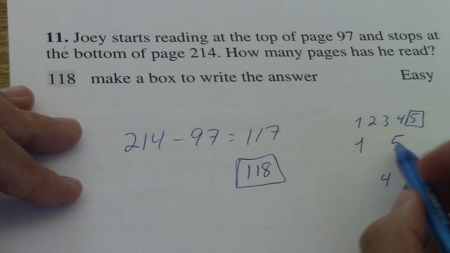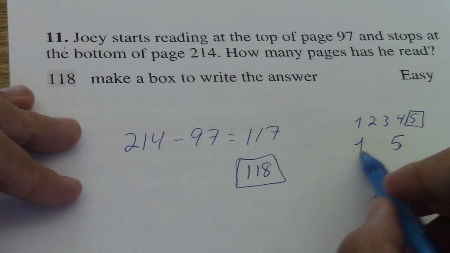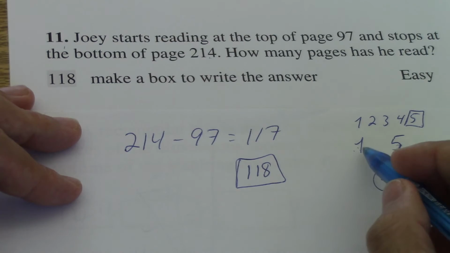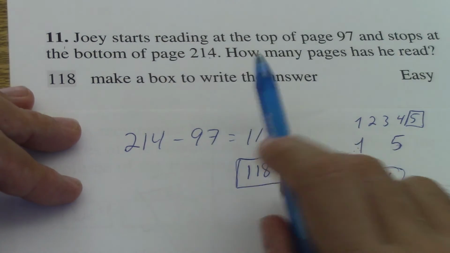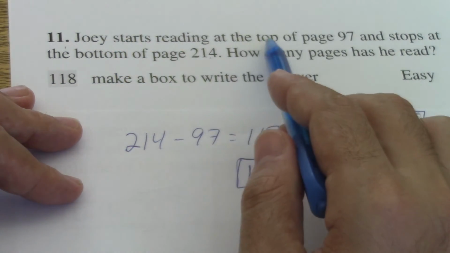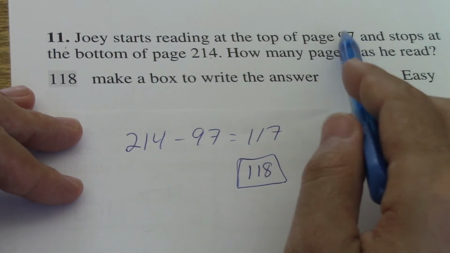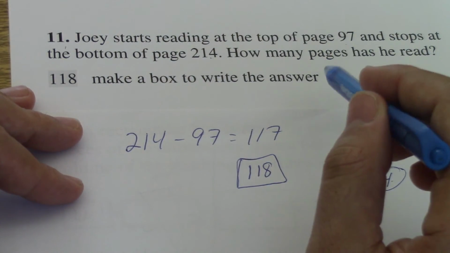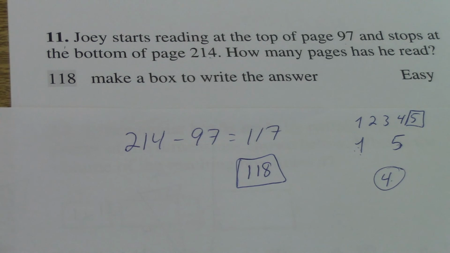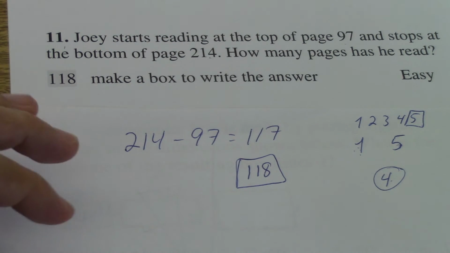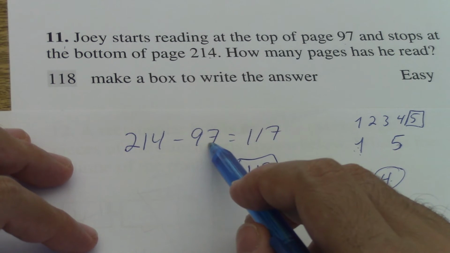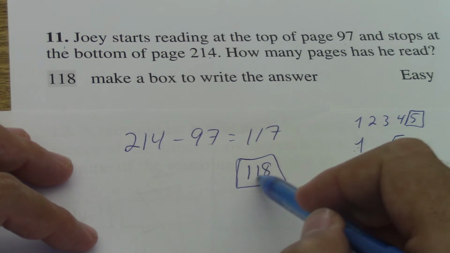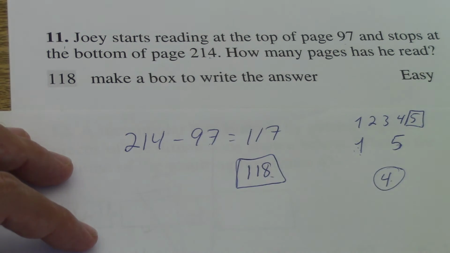Because when you're subtracting 5 minus 1, that is 4, you're not counting the 1. But in this case, because the person started reading at the top of page 97, page 97 should be included in the pages that he or she read. So that's why we made the subtraction, and we add 1 because that 1 is page 97. Okay?